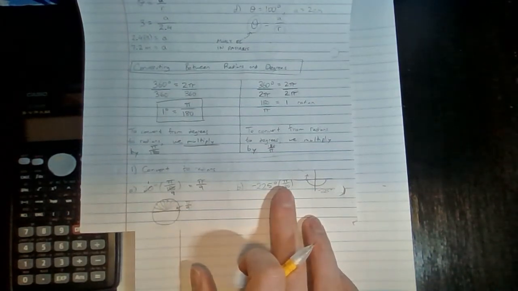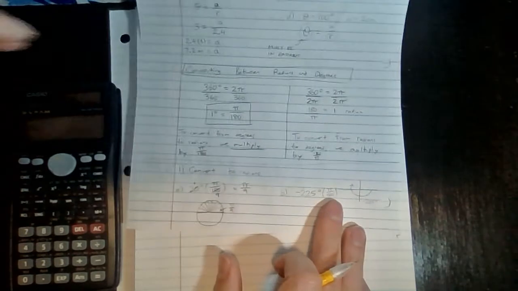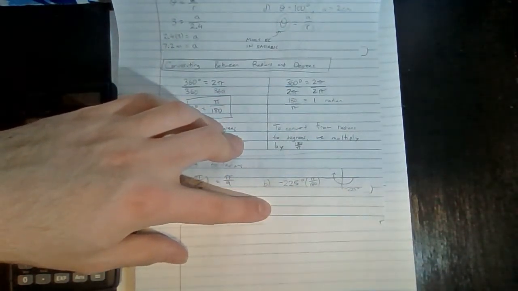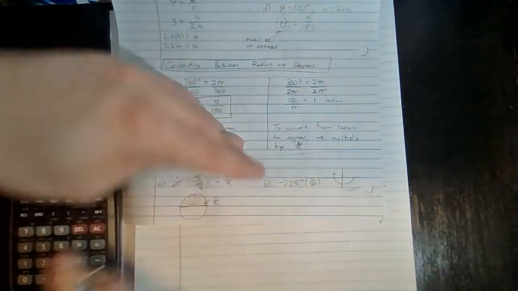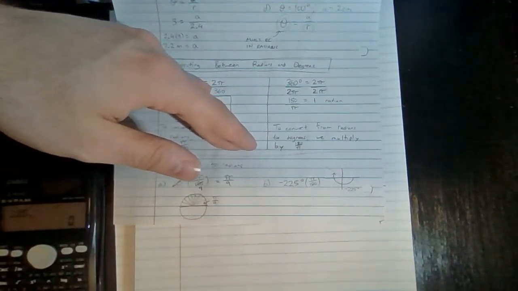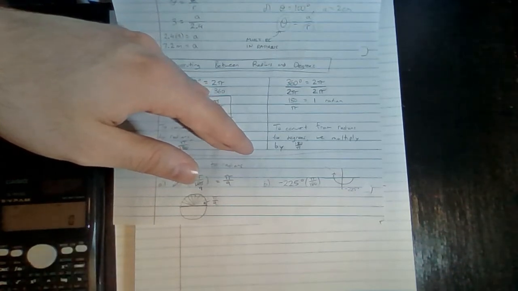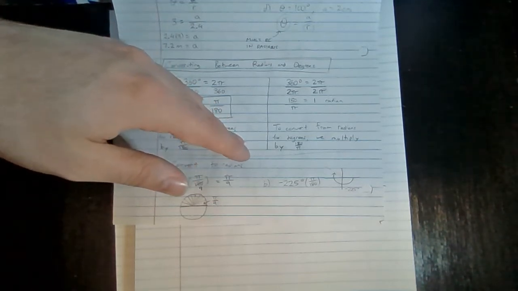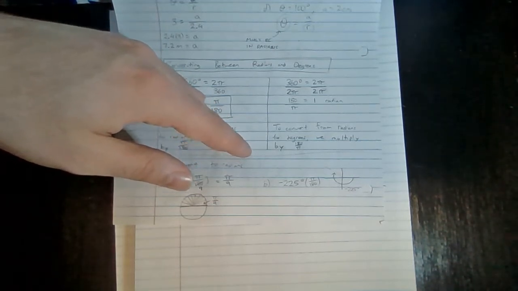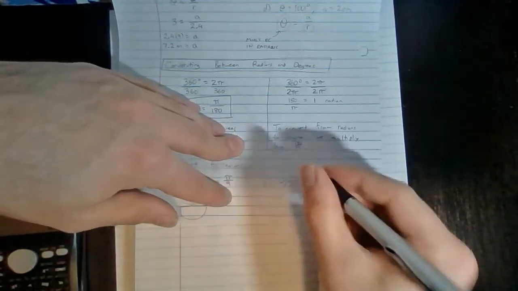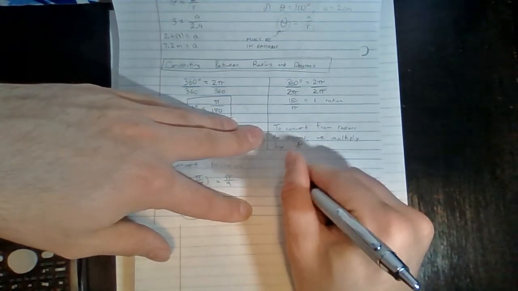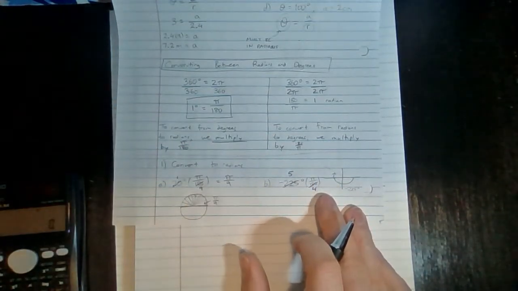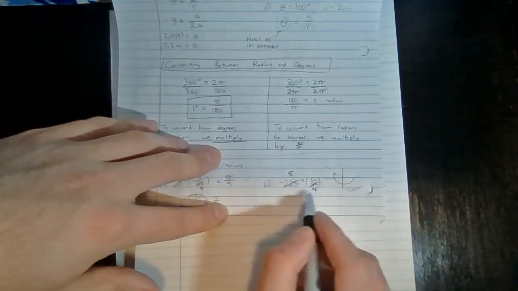225 and 180. We can divide by... we have a common factor of 45. So we can, you don't need to simplify it all at once, but eventually this will simplify down to 5 over 4.